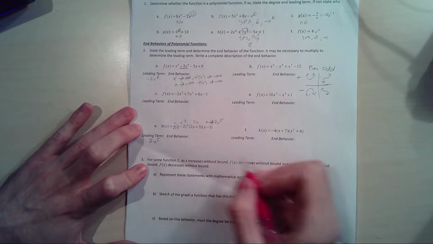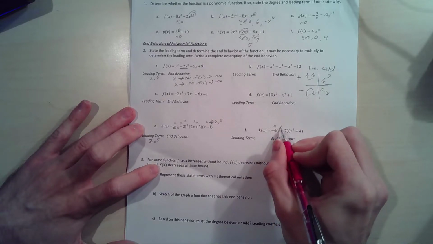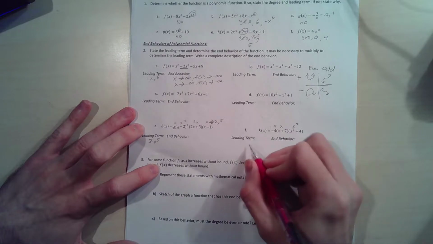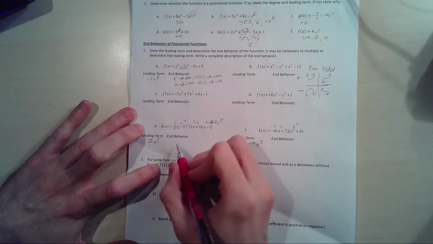Before I describe the end behavior of this one, I want to do the leading term over here. It's going to be negative 4x squared. That's a negative 4x cubed. Again, end behavior for both of these.